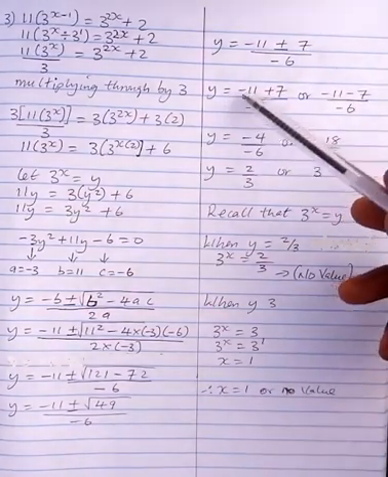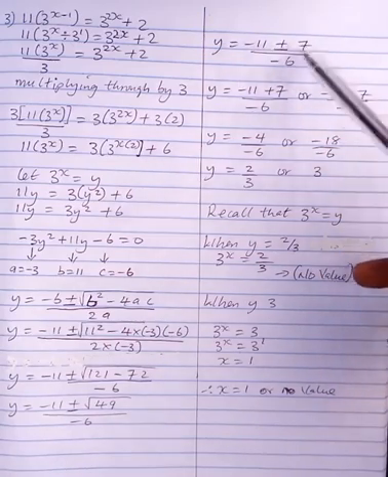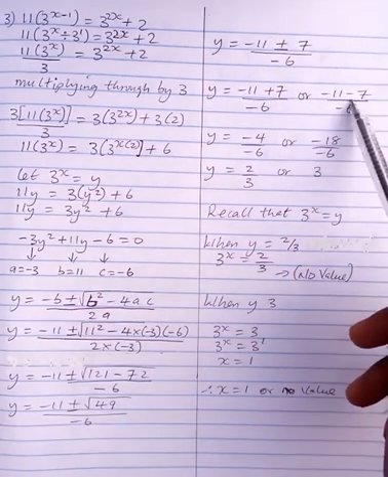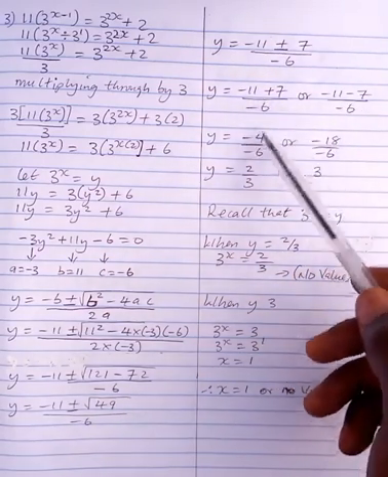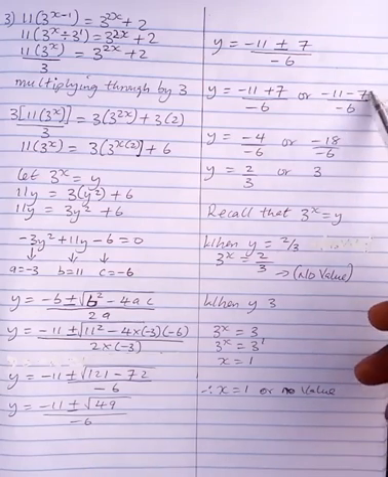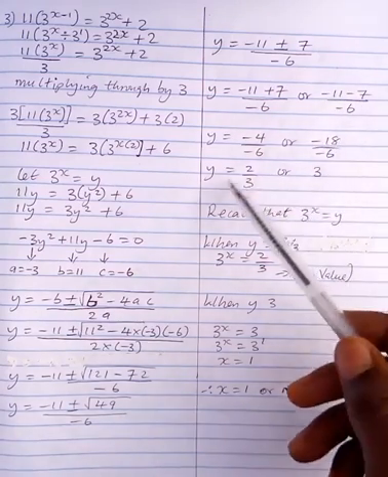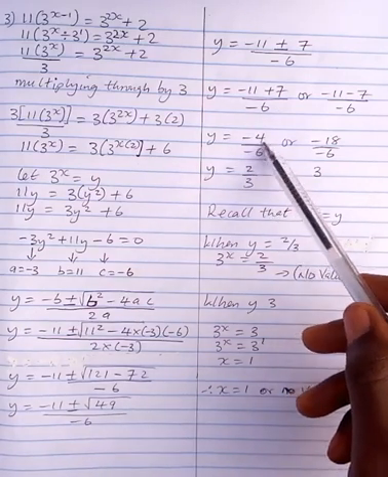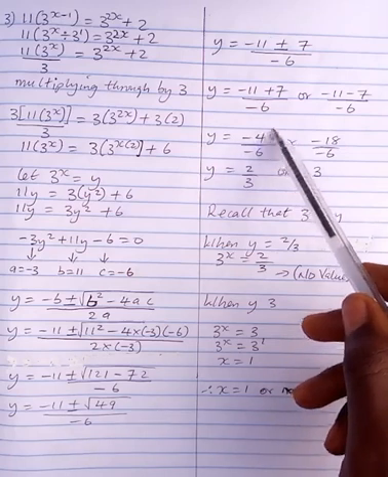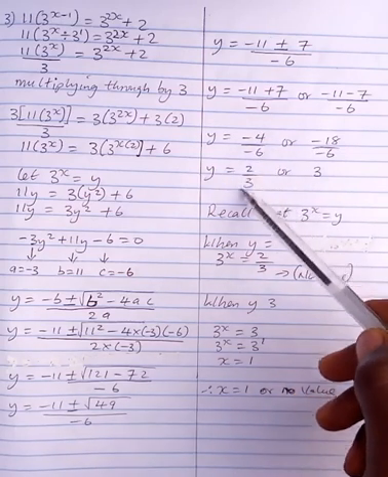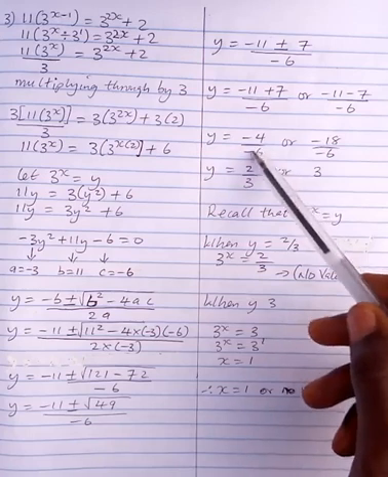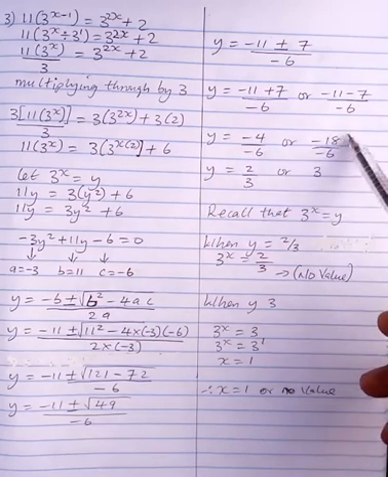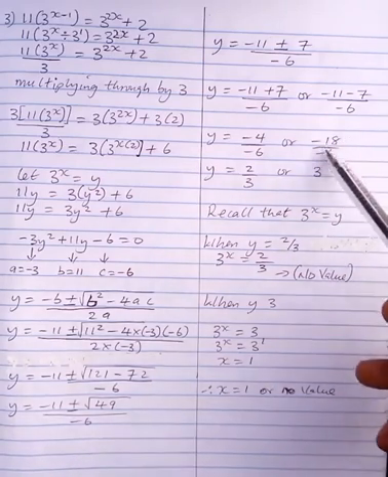Okay, now y is equal to, since there's nothing more to work on both sides, we now work on this plus or minus respectively. Plus comes over here, minus over here. Now minus 11 plus 7 is equal to minus 4. Minus 11 minus 7 is equal to minus 18. Now y is equal to, minus will cancel minus to give us plus. 2 into 4 will give us 2, to the lowest fraction is 2 over 3. 2 into 6 is of course 3. Or 18, 6 into 18 is equal to 3. So minus will cancel minus.